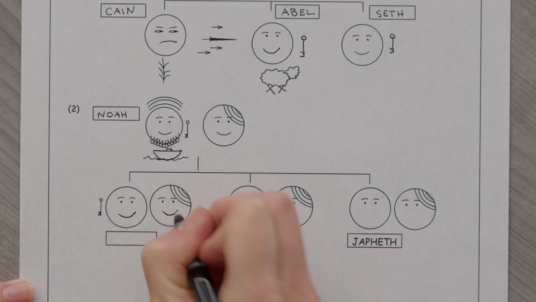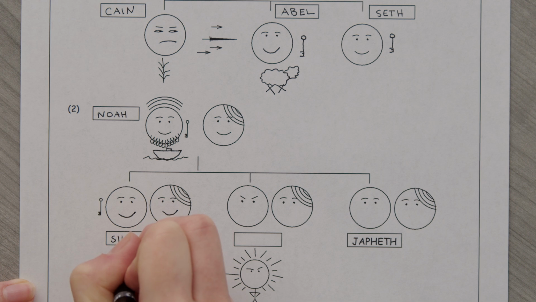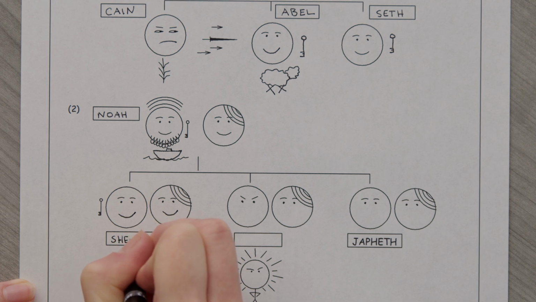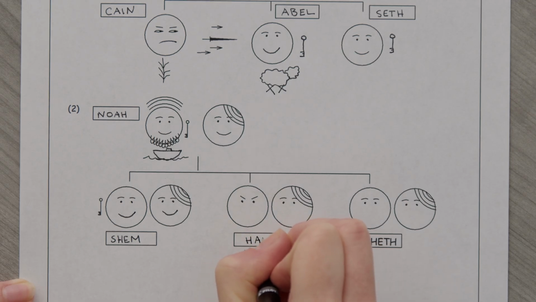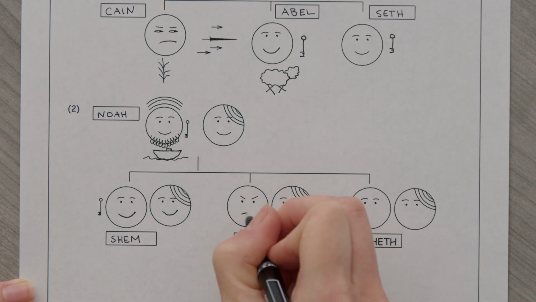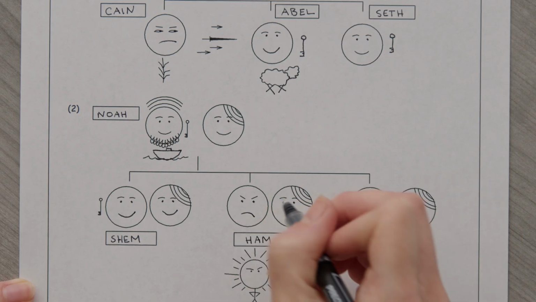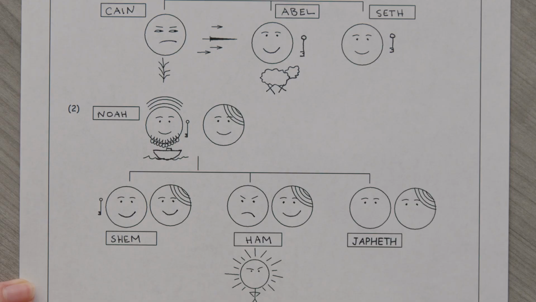They were really happy. They lived a life that was going to be honored by God, and that's Shem. Smiles on both their faces. Then put Ham. Now he put an angry face on him, a downturned mouth, and you can make his wife smiling. We don't know what happened to her, but Ham had some serious problems. And then next to them, Japheth, put smiles on both of them.